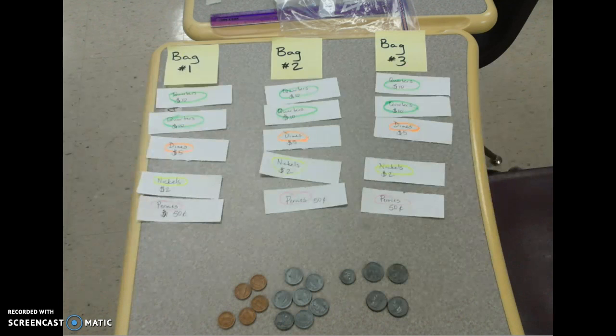So likely what they're going to do is start by sorting out the paper rolls. Those use the numbers 3 and 6, so they're very easy to sort out. 2 rolls of quarters in each, and then 1 each of dimes, nickels, and pennies in each bag, bag 1, 2, and 3. Then they're just left with these extra coins.